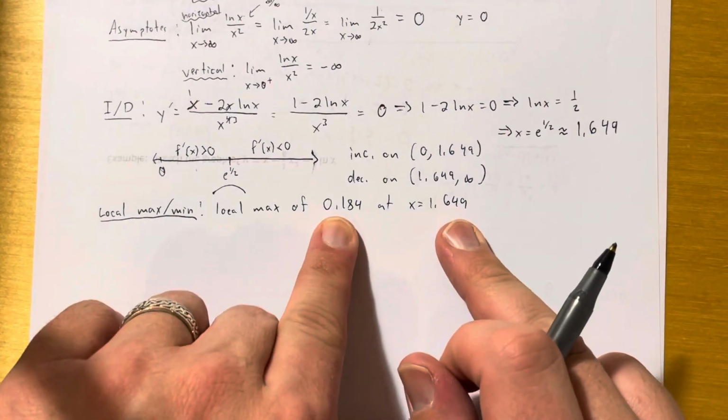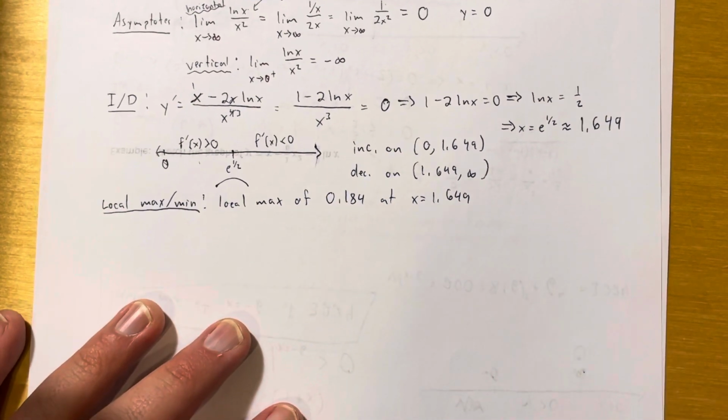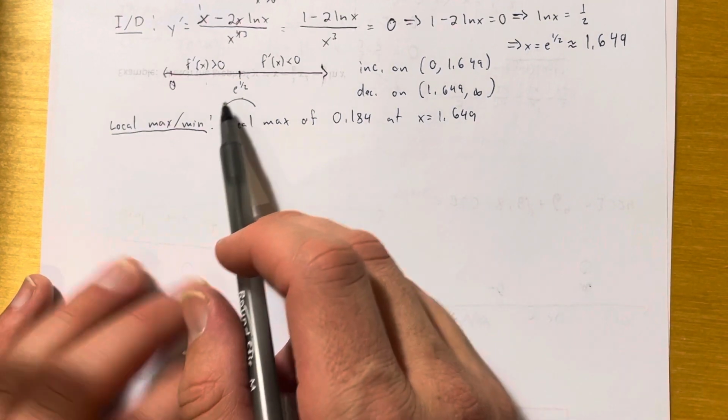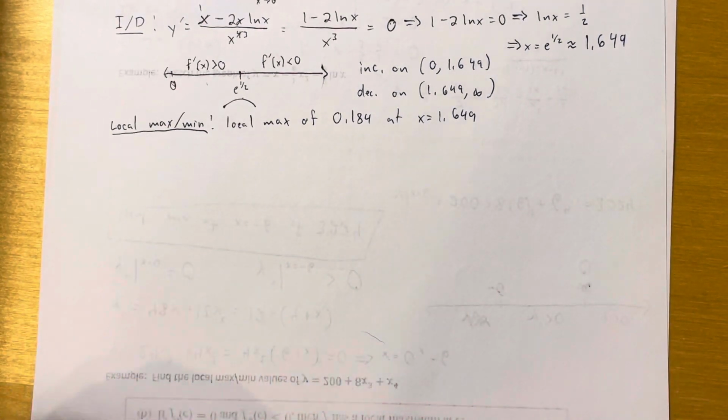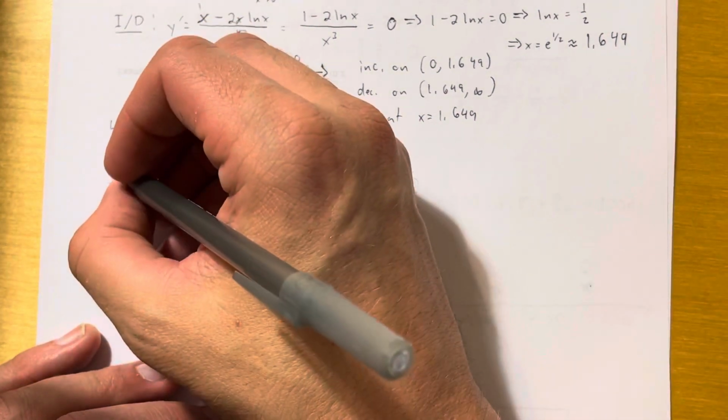Okay, so that represents a point. Local maximum is a point on my graph that I'm going to put on there when we get to the graphing step. Okay, that was the only critical number. It's the only local max or min that I can find here. So we keep moving on to concavity and points of inflection.